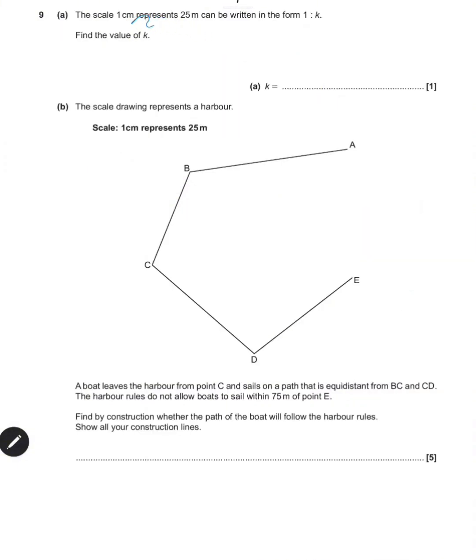Question 9, and we've got a scale of 1 centimetre is 25 metres. And we want that in the form 1 to k. Problem straight away, we've not got matching units. So I'm going to change 25 metres into centimetres. There is 100 centimetres in every metre. So I'm just times this by 100 and you get 2500 centimetres. And what we've got now is 1 centimetre to 2500 centimetres. They're matching units.